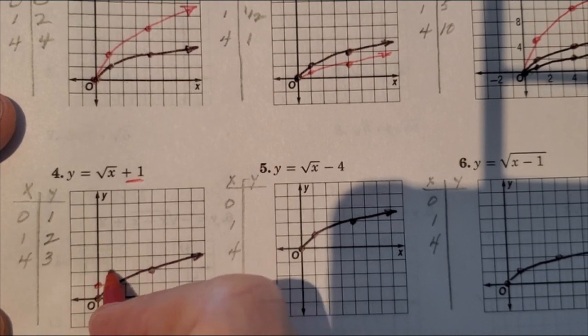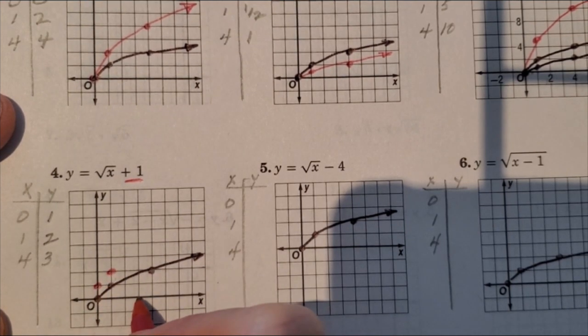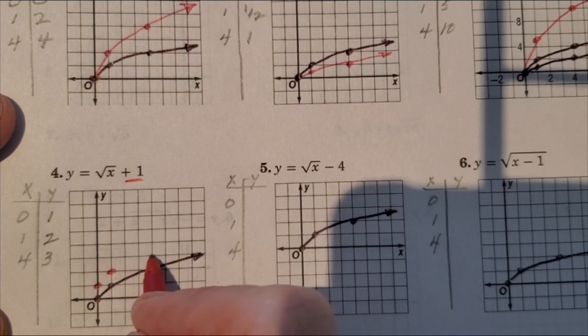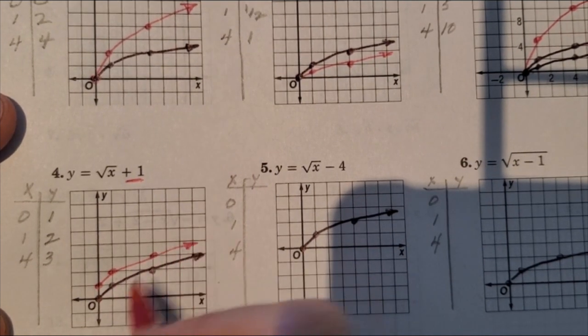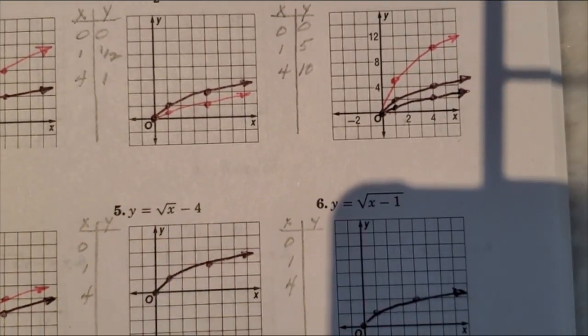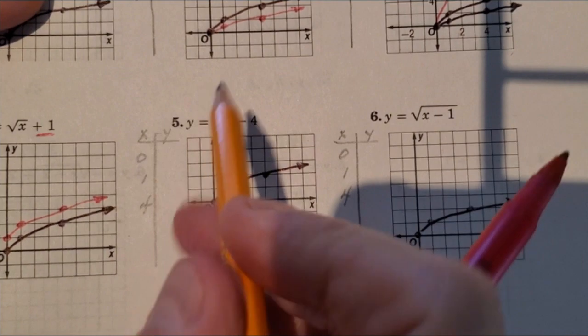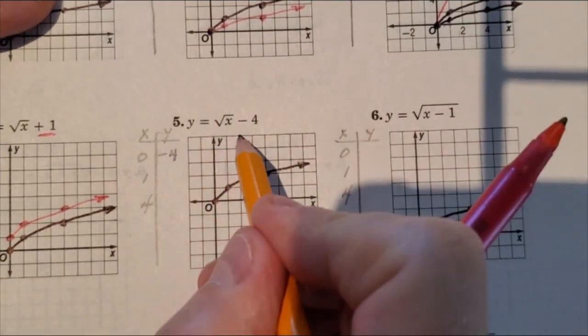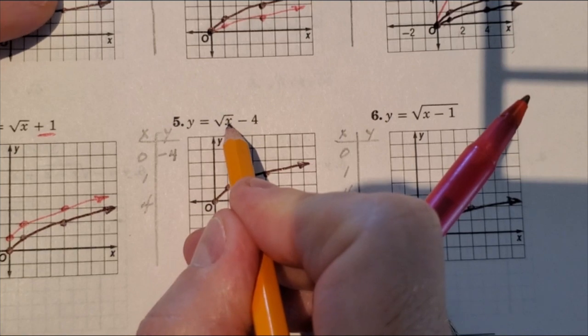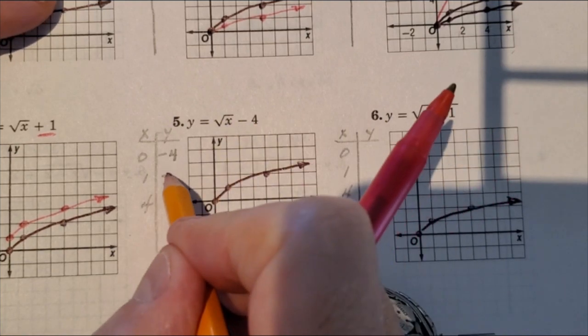1, 2 is right here, and then 4, 1, 2, 3, 4, up 3, 1, 2, 3. So it's the same function, just moved up 1, okay? This one here, same thing, put 0 in for x, you get 0, 0 minus 4 is minus 4. Put 1 in for x, you get the square root of 1 is 1, 1 minus 4 is negative 3.